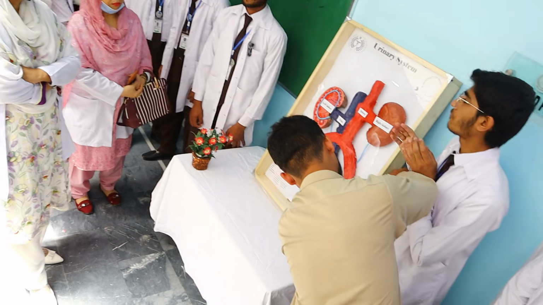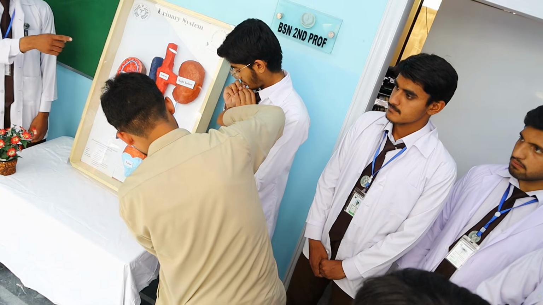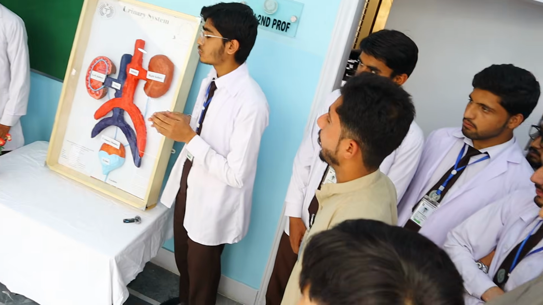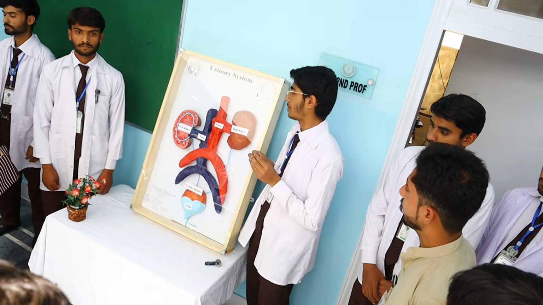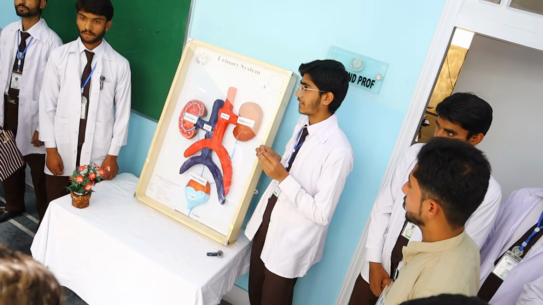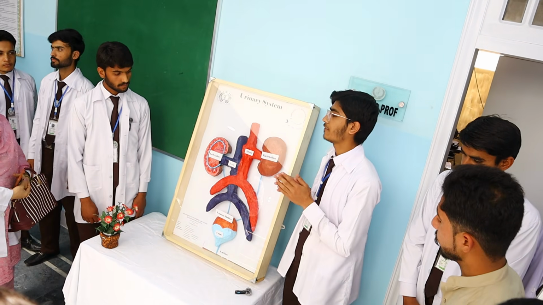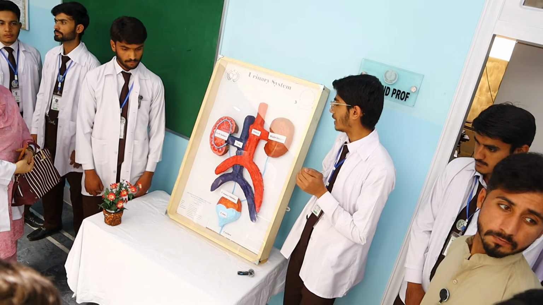In the outer medulla, we have renal pyramids. In each kidney, there are 7 to 9 renal pyramids. They open into the minor calyces, and there are 4 to 5 minor calyces. They combine and form a major calyx. Then the major calyx opens into the renal pelvis.